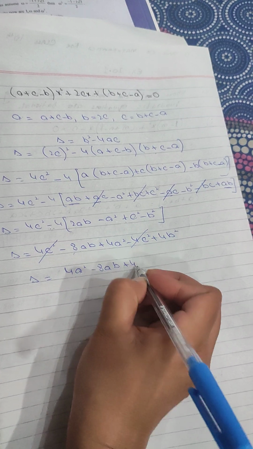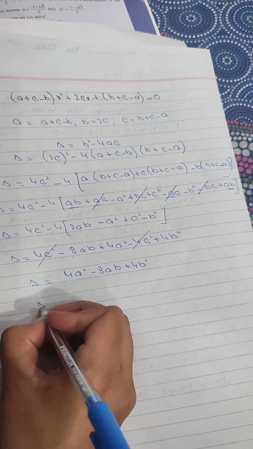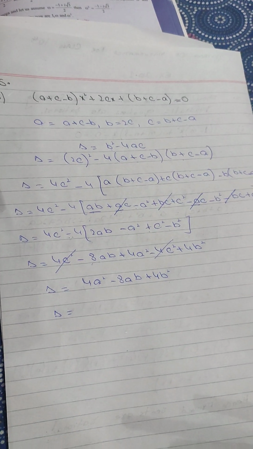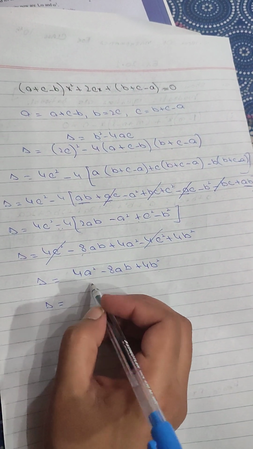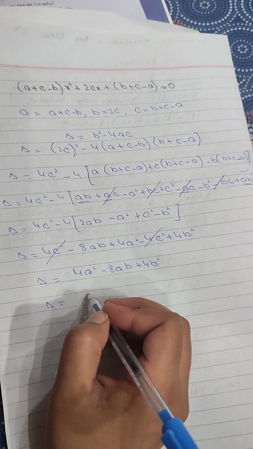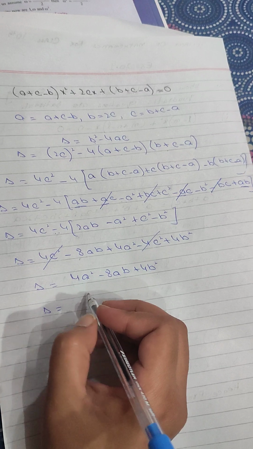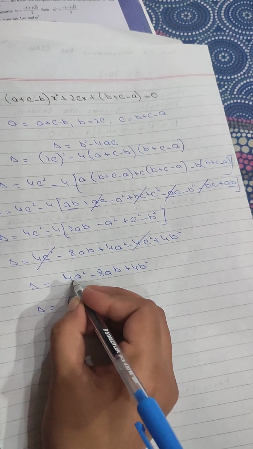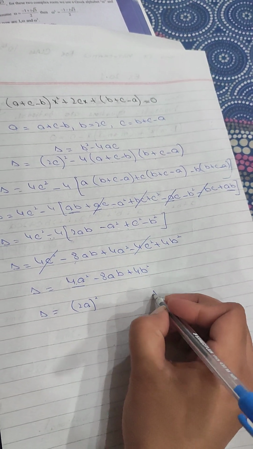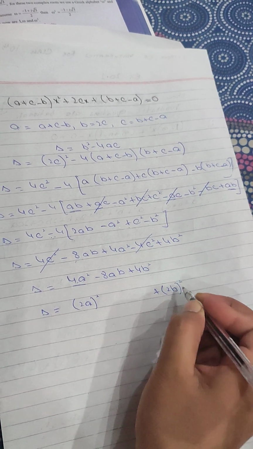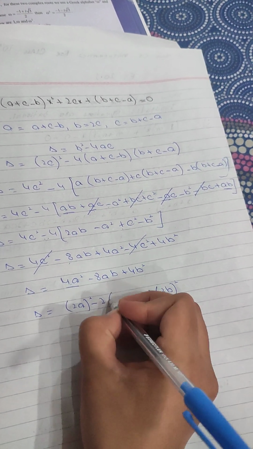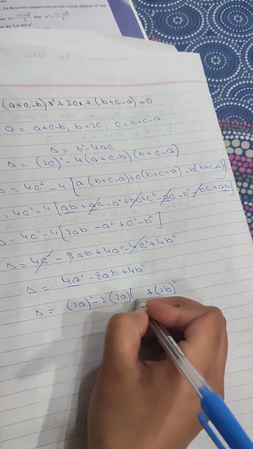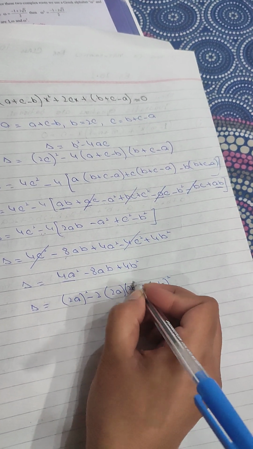and plus 4b square. Now remember, we have to convert it into a perfect square, so because these are 3 terms, we will try to convert it into a square minus 2ab plus b square. So it is 2a whole square, this one. This is plus 2b whole square, and the last is minus 2ab. So you will write 2a is 2a and b is 2b.